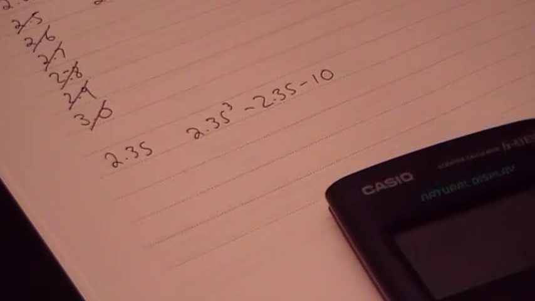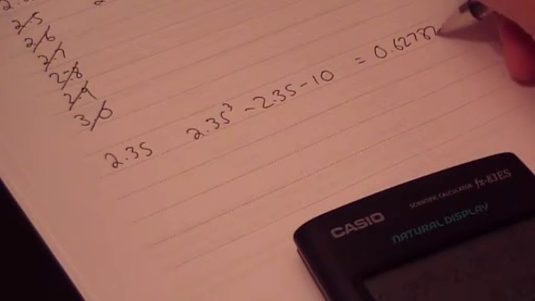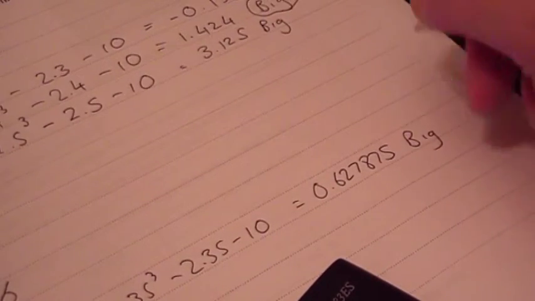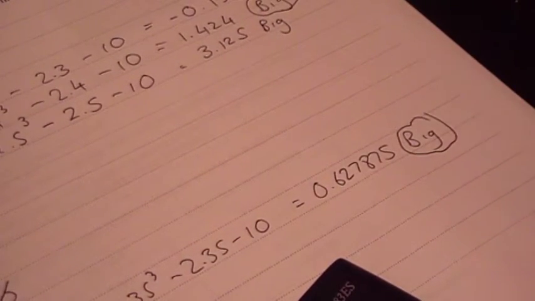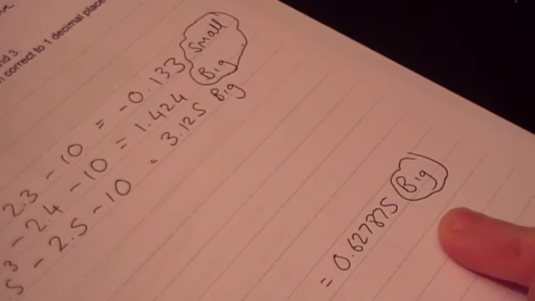And we come out with 0.627875, which is too big. And I'm going to put a little cloud around that as well. Now that gives us our third mark out of 4 at the moment.